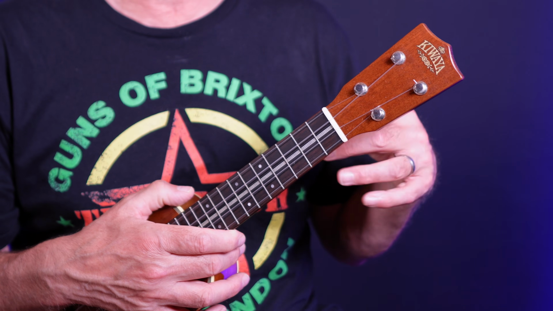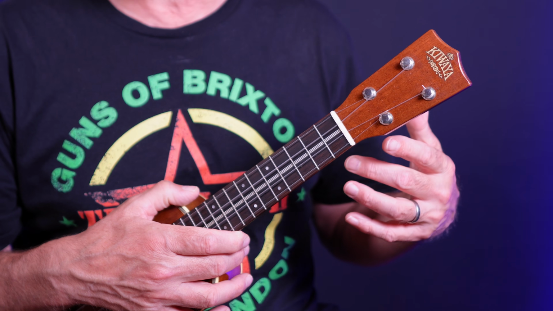So the full chorus, without the final 2 bars from the verse before, and back into the intro sequence would be 1, 2, 3.